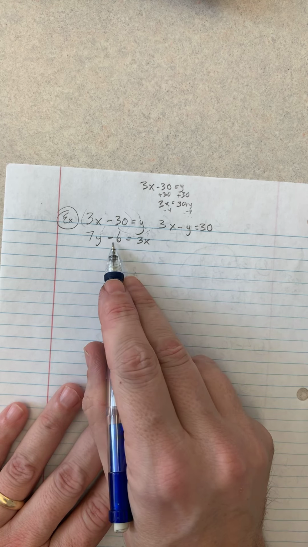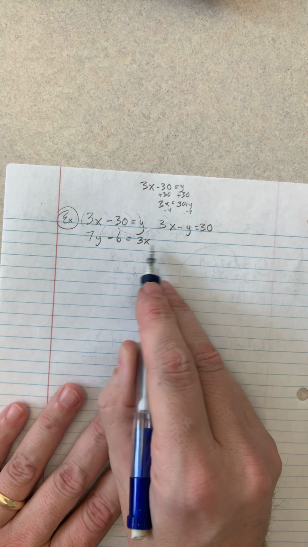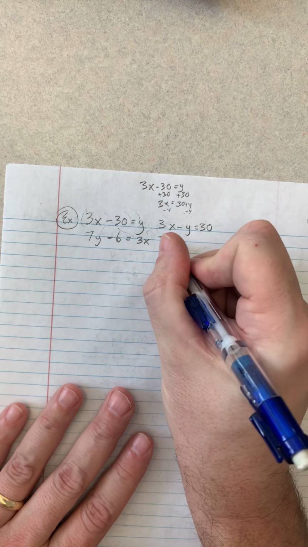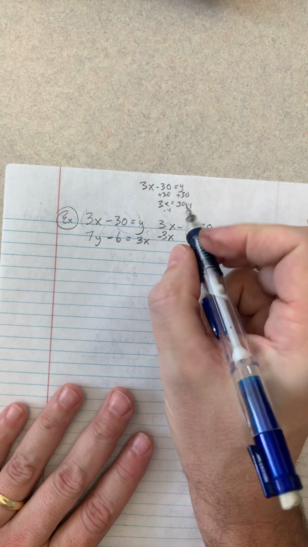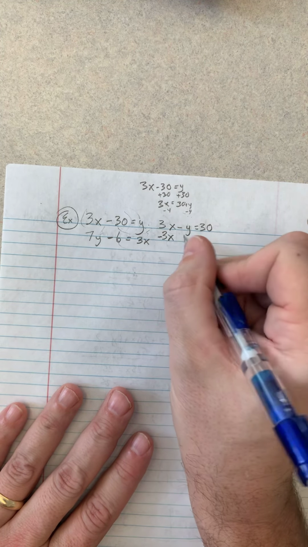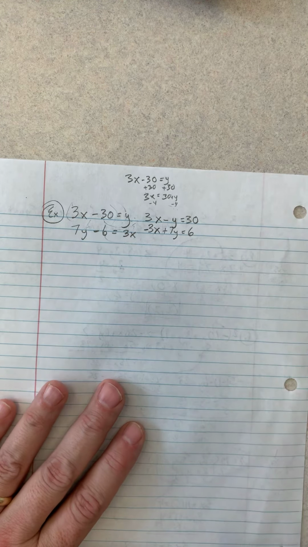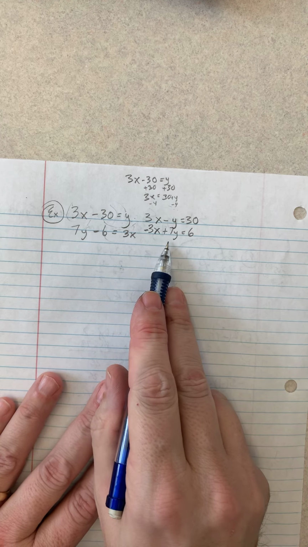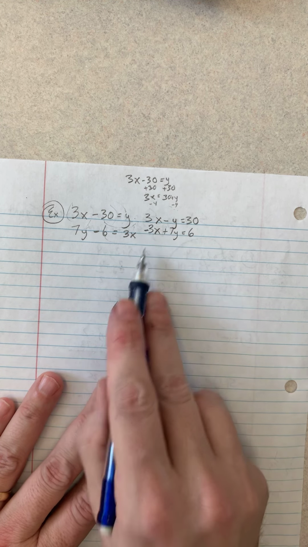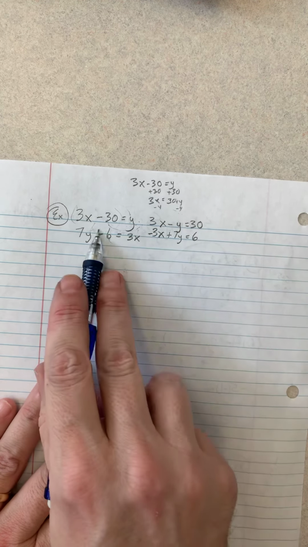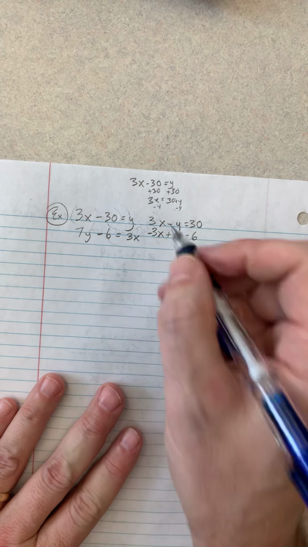Same thing here. This 3x would come over, this 6 would go over. If I bring that 3x over, it's a negative 3x. If I bring this 6 over, it's a positive 6. So I'd have my 7y there and positive 6. Now, by just a little simple rearranging, I've got something that'll eliminate. Still going to be way easier than substitution.